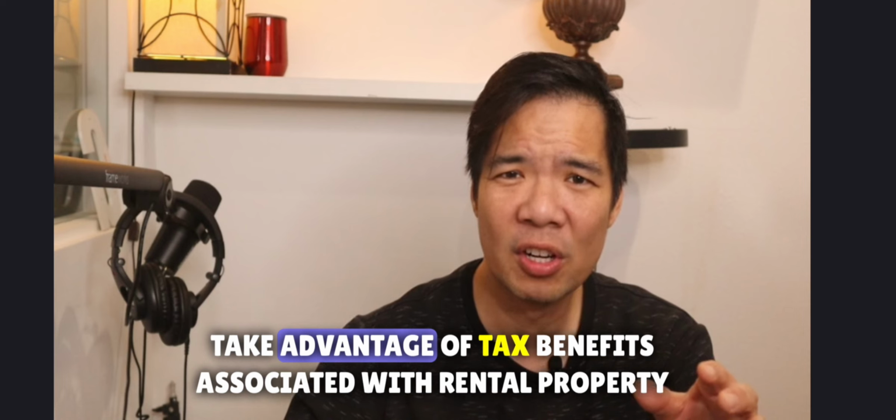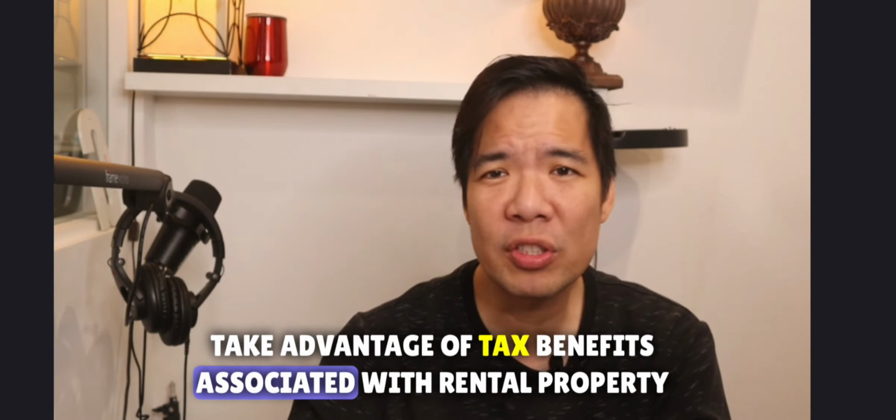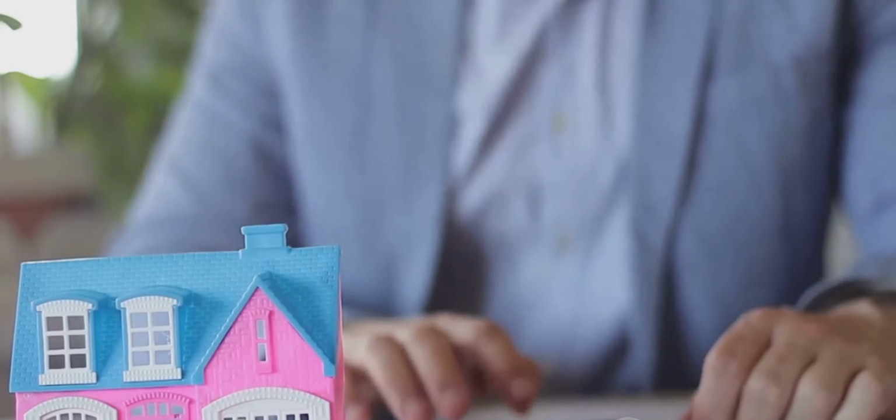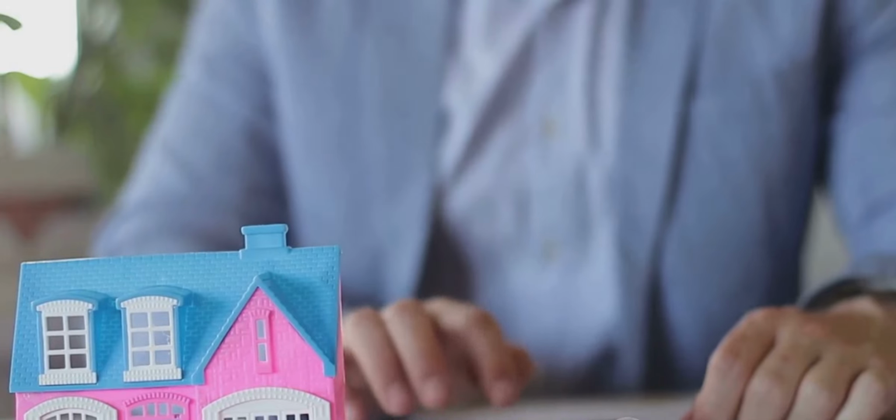Take advantage of tax benefits associated with rental property ownership, such as depreciation deductions and deductible expenses. Consult with a tax professional to maximize tax savings and optimize your investment strategy.